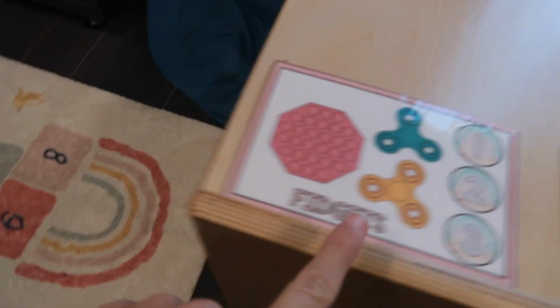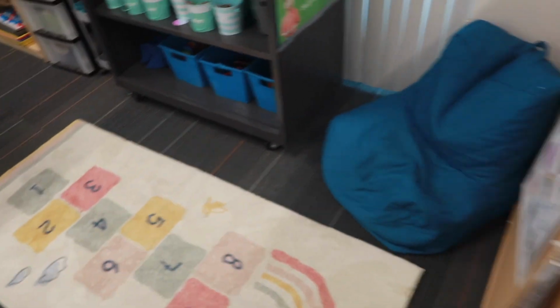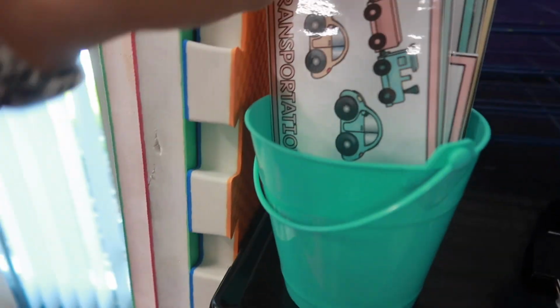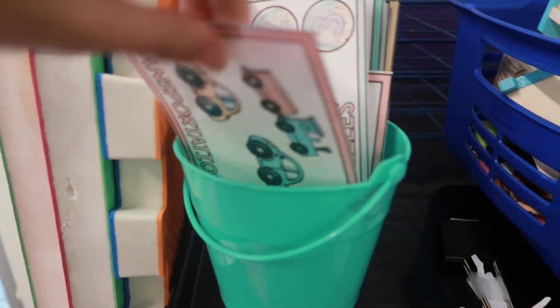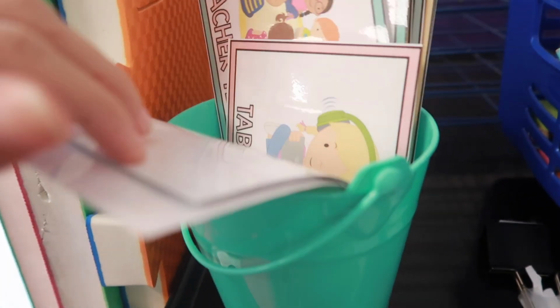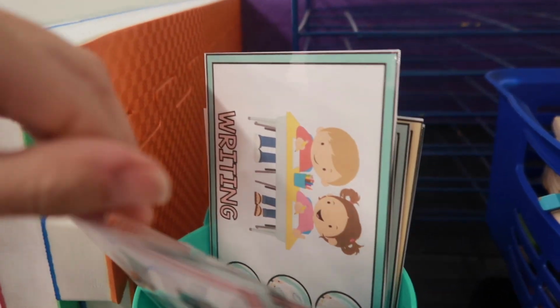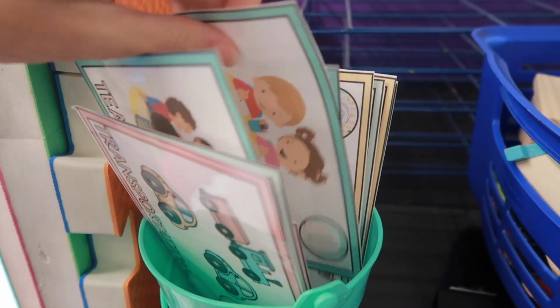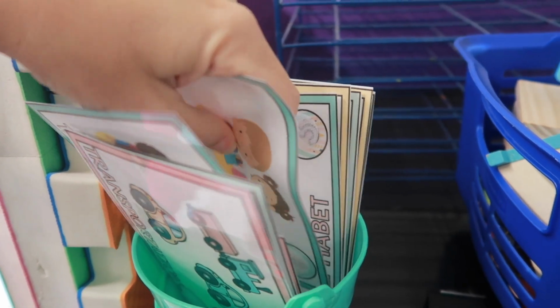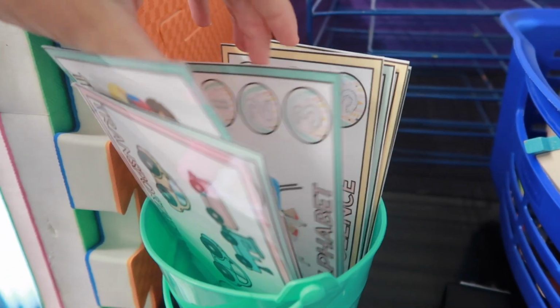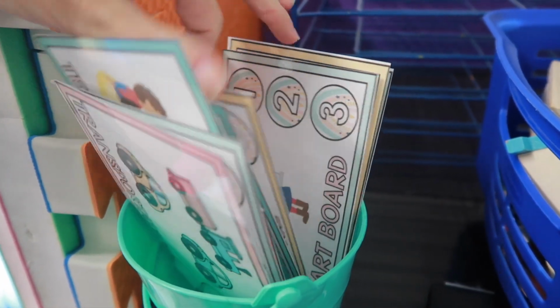We have the Fidgets one right here because the fidget stuff is right here. And then, like I said, I have some of those extra ones, and this is where I keep them. So if I wanted to put cars out, we'll put that out. We have puzzles. We have a tablet one, but not really. We don't use the teacher time one either. Writing, we haven't opened up yet, but I have these writing board things they can use. Alphabet, if they wanted to do some alphabet activities.